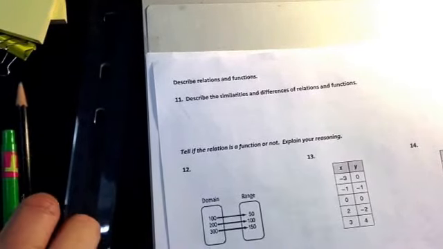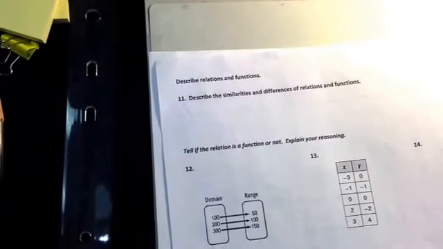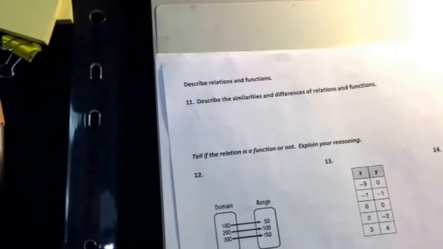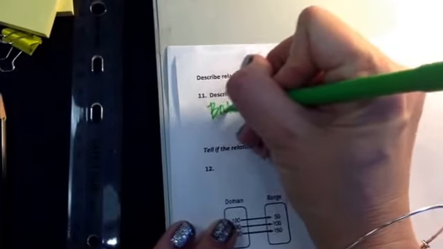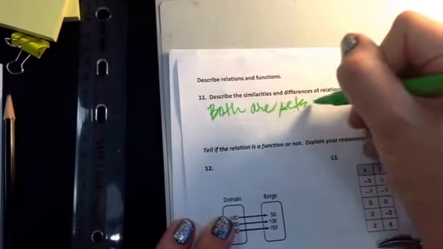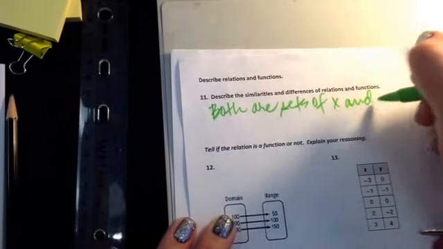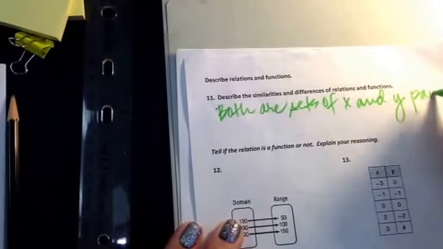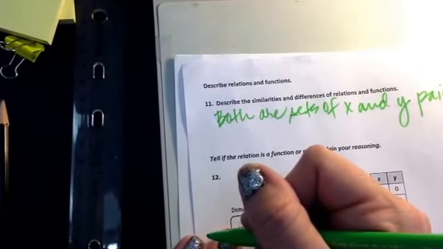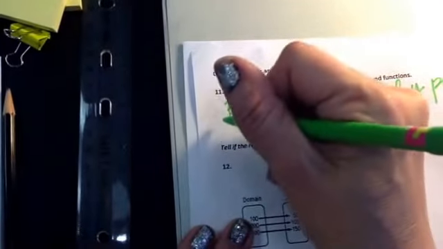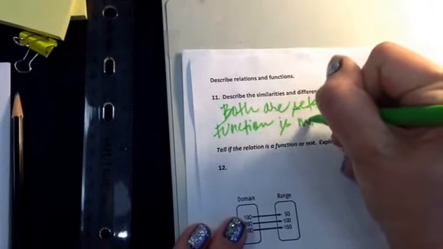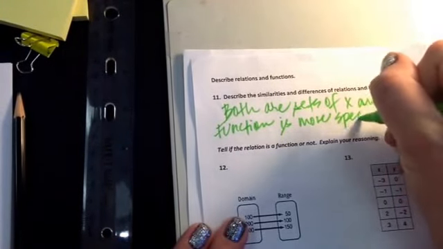So our exam review, the second page, all the stuff about relations and functions. Describe the similarities and differences of relations and functions. The big thing about relations and functions is both are sets of x and y pairs. So that's how they're similar. The difference lies in that a function is more specific. A function is a relation, but a function is more specific.